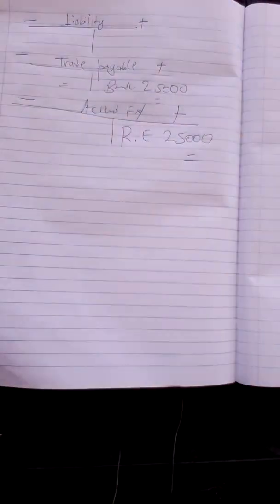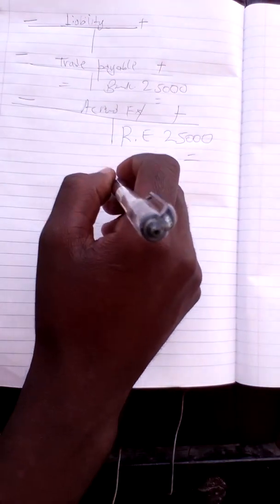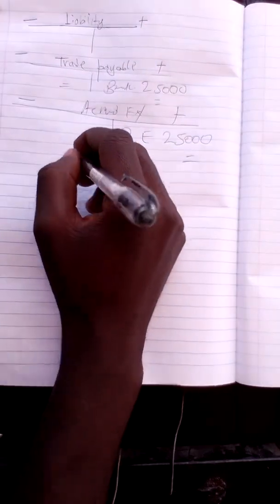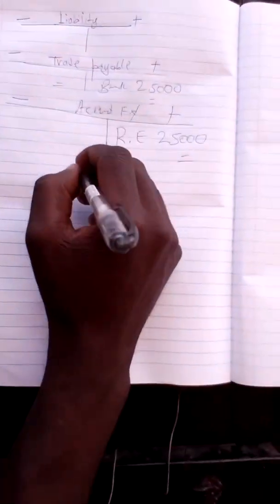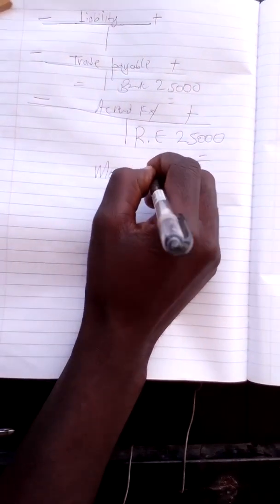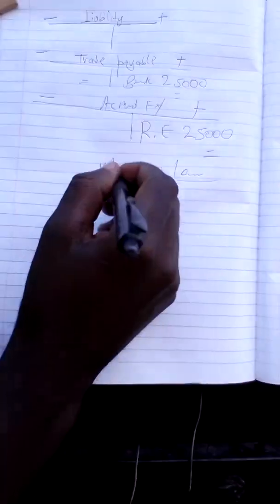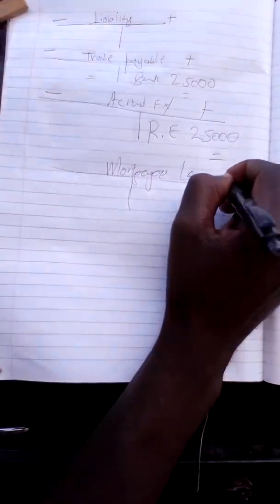So we are owing the lessor, the person we are renting from. And then let's say that we borrowed a loan from the bank, so it will be a mortgage loan. A mortgage loan will always have an increase on the credit side.